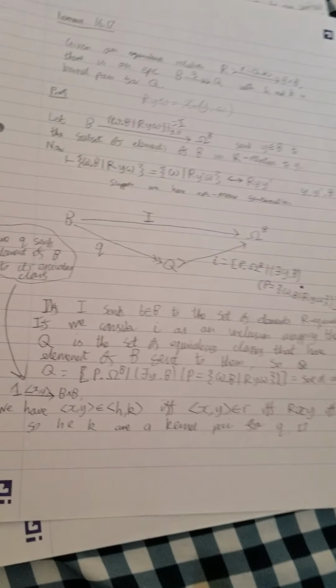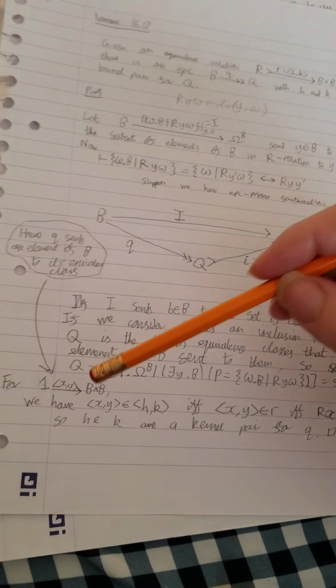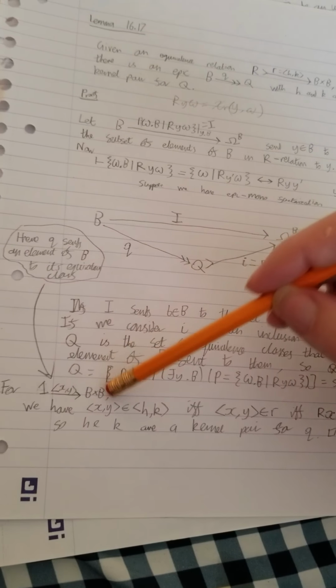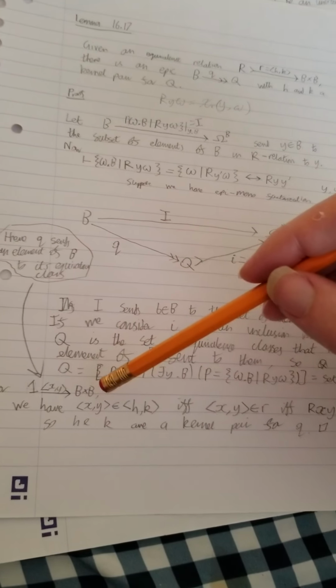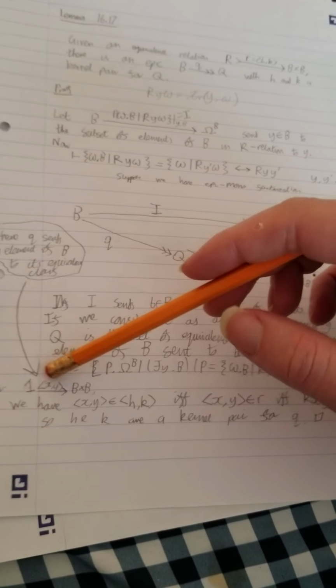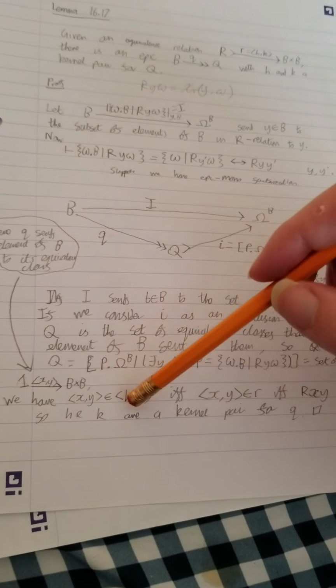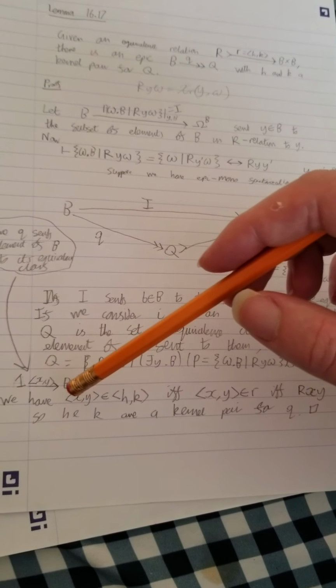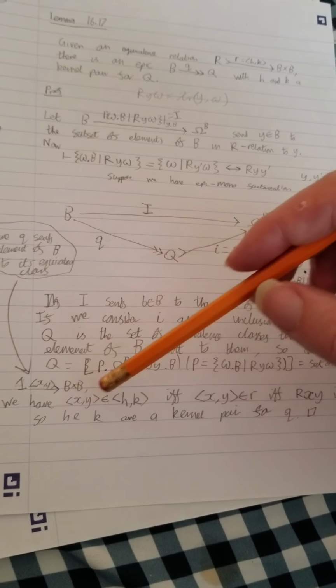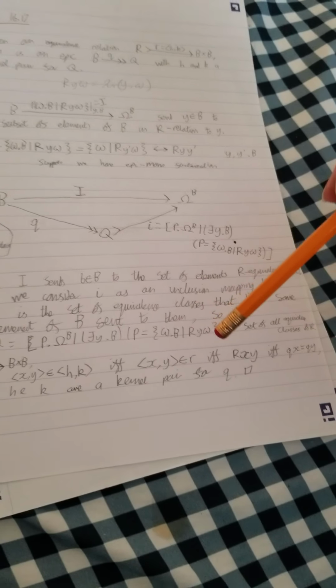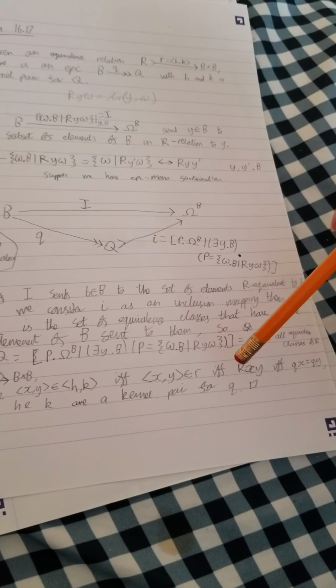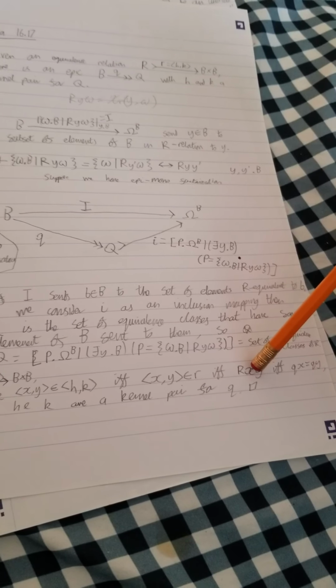So here's the thing then. Consider an element of B times B. It could actually be a generalized element, but whatever. And we'll call it X comma Y. Well, X comma Y is going to be in this equivalence relation. We can say that as X comma Y is in H comma K. And that's going to happen if and only if X and Y are in R relation with each other.